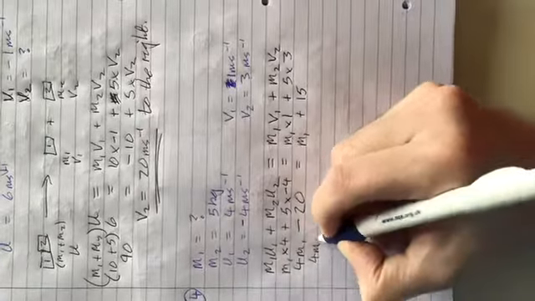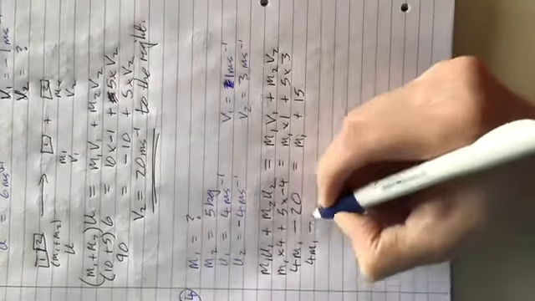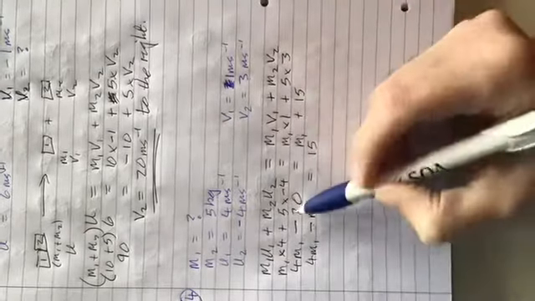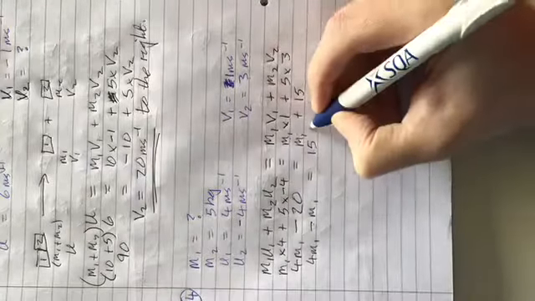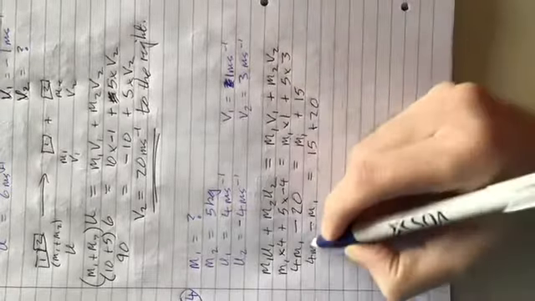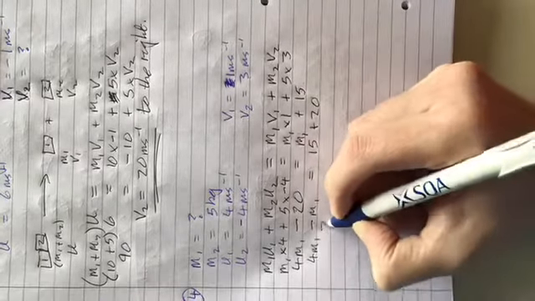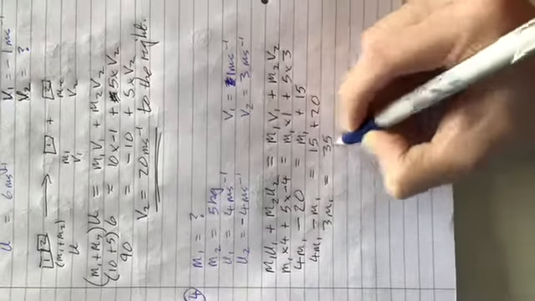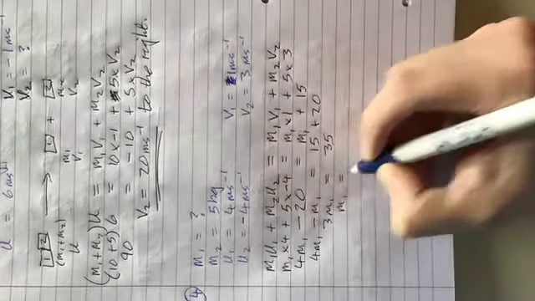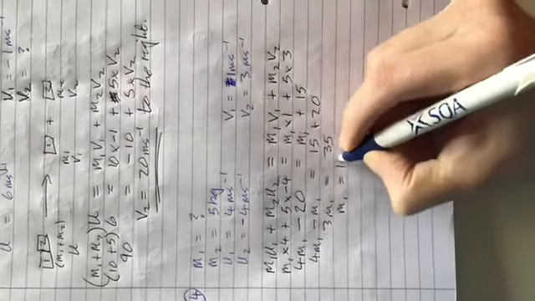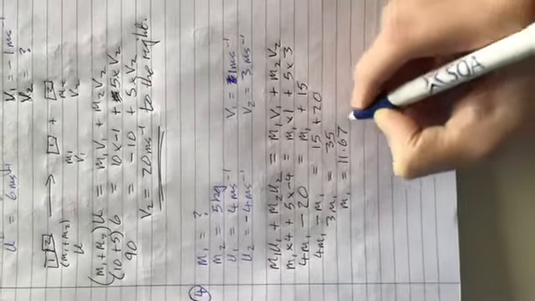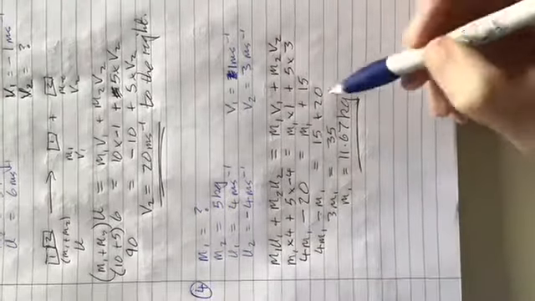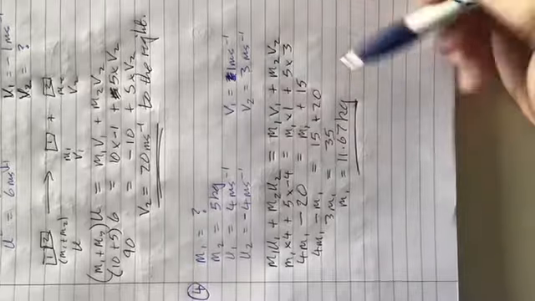4M1, take that M1 over to there, minus M1 equals 15. We're just leaving that alone, not doing anything with it. The minus 20 will take over to this side where it becomes a plus 20. So that's 4M1 minus M1 is 3M1 equals 15 plus 20 is 35. So M1 will equal, let's see, that's 11.67 kilograms, because 11.67 is what you get when you divide 35 by 3.